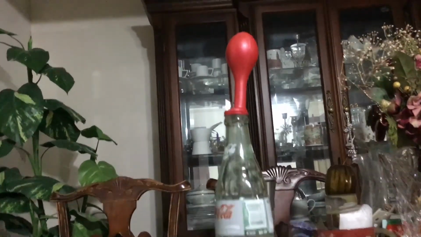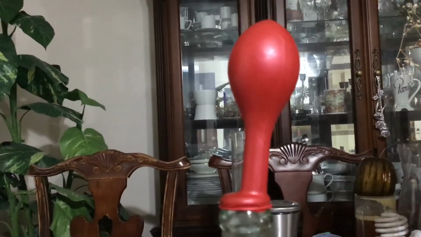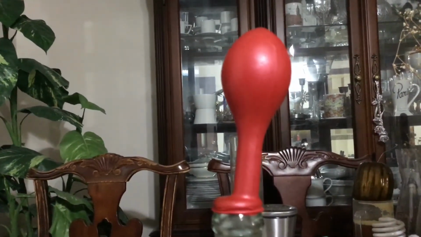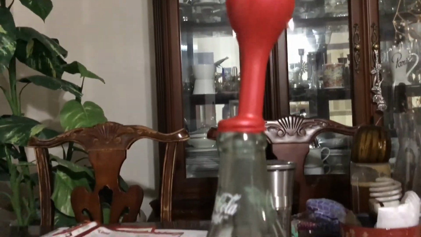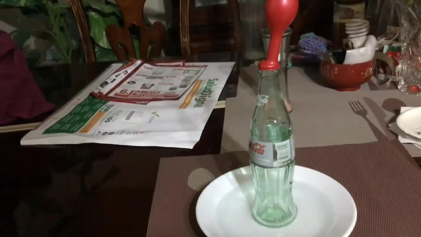Basically, the hot temperature of the water in the bowl makes the volume in the balloon increase, it expands, and the cold temperature of the glass bottle makes it decrease.